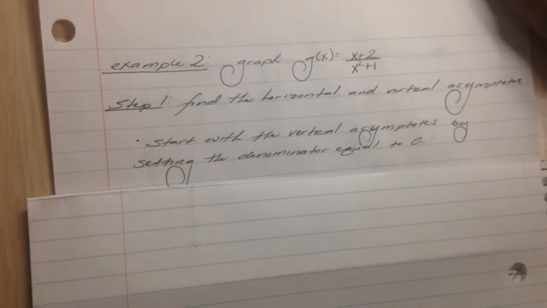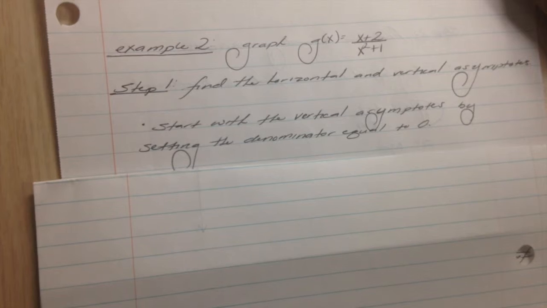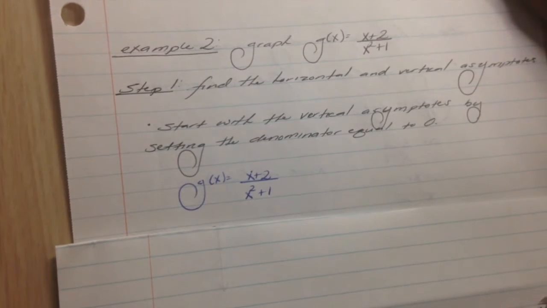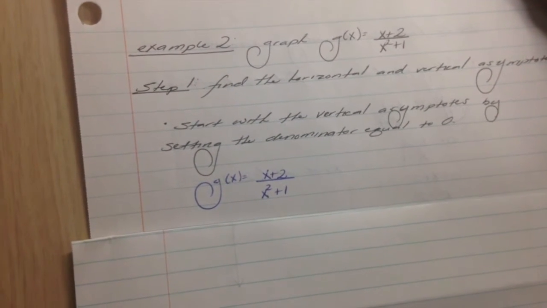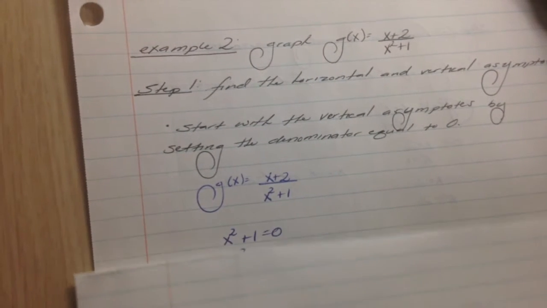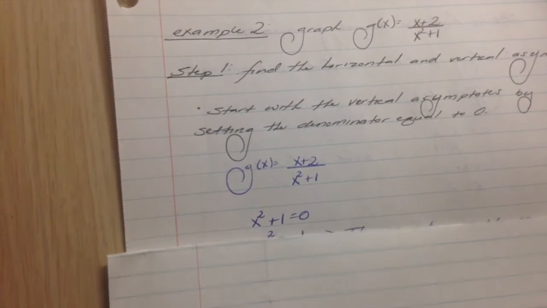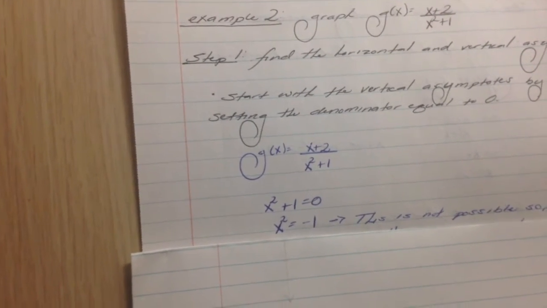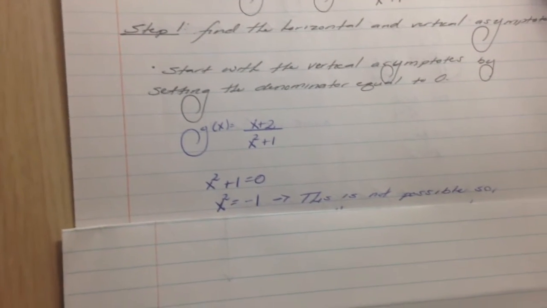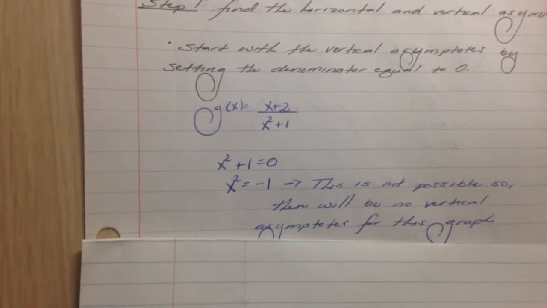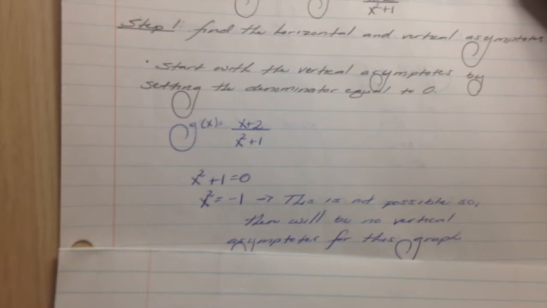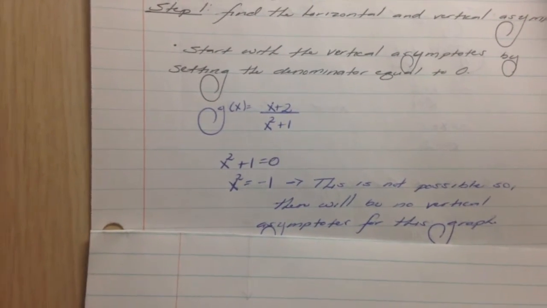We're going to start with the vertical asymptotes by setting the denominator equal to 0. G of x equals x plus 2 over x squared plus 1. We're going to set x squared plus 1 equals 0. Then we're going to subtract 1 from both sides to get x squared equals negative 1. Now this is actually not possible, so for this graph we're not going to have any vertical asymptotes.